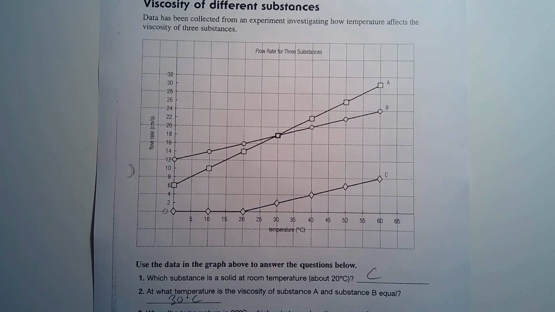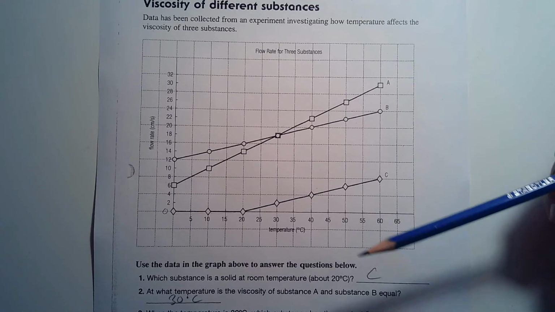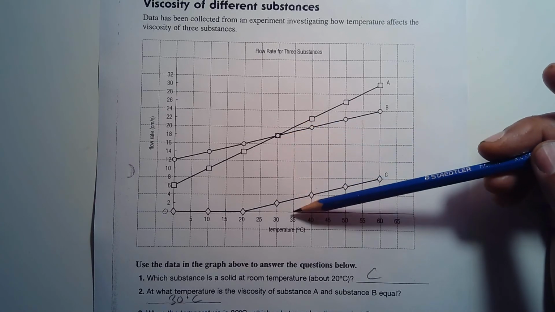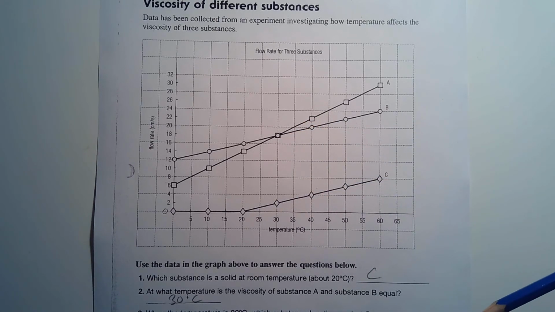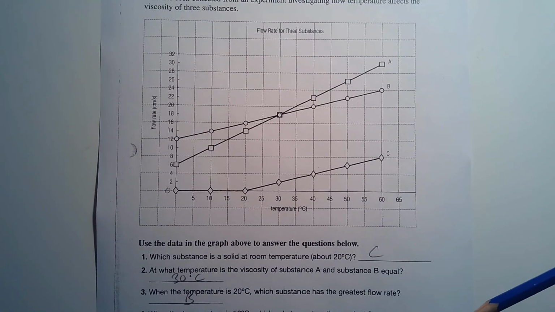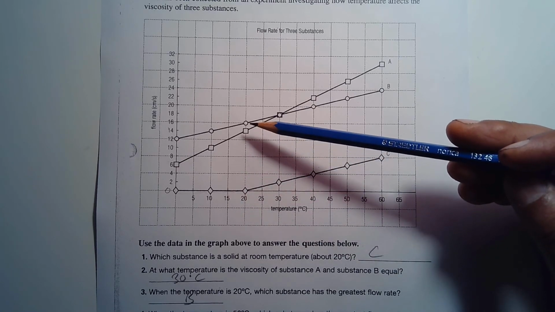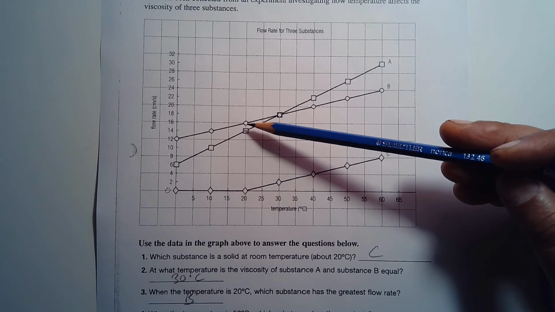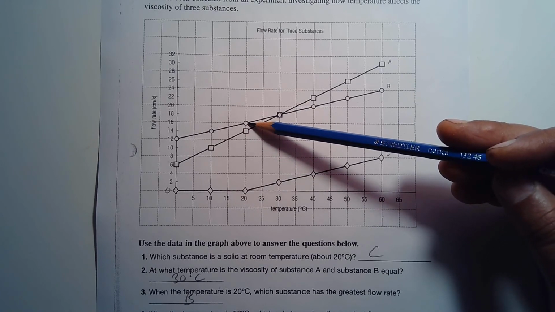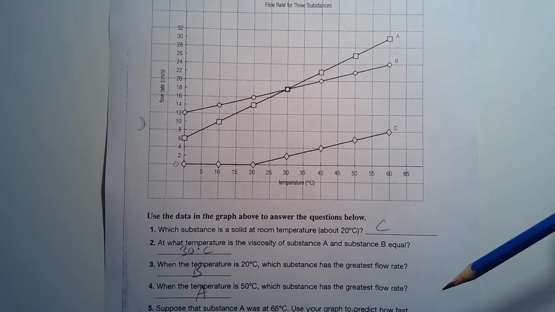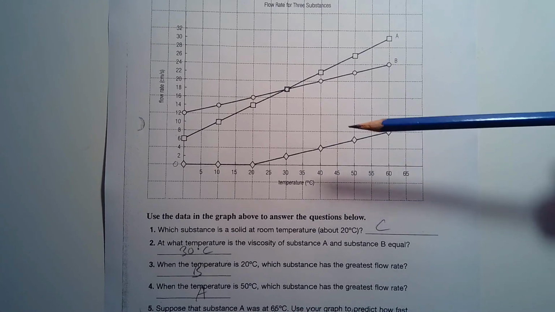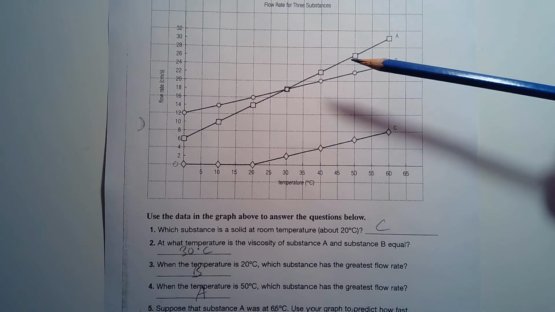When is the viscosity of A and B equal? Right here where they intersect, and that's at 30 degrees Celsius. When the temperature is 20 degrees Celsius, which substance has the greatest flow rate? Here's 20 degrees Celsius. You go up the graph and look at what's the highest, and that would be material B. That would have the greatest flow rate. At 50 degrees, we go up, and now it is substance A.